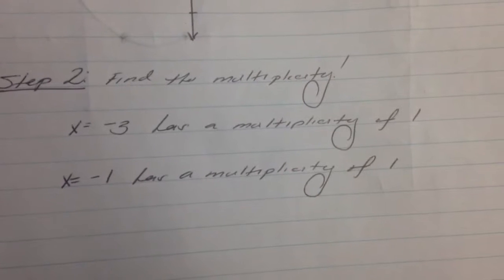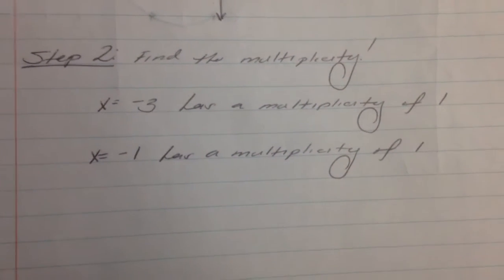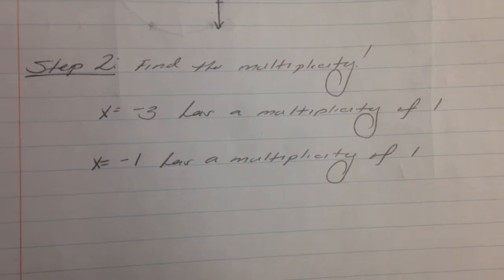The next step is to find the multiplicity of the zeros. Since both of the zeros occur only one time, they both have a multiplicity of 1.